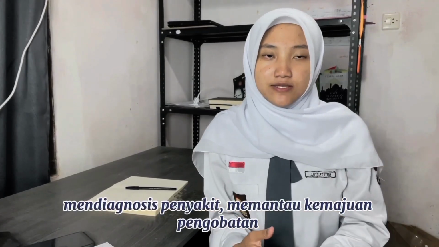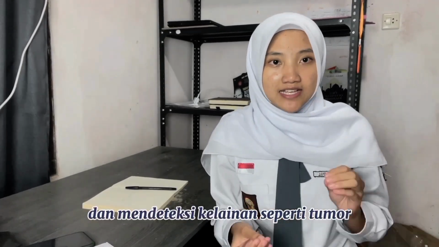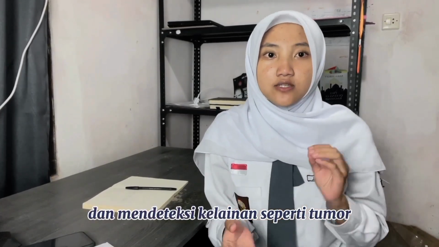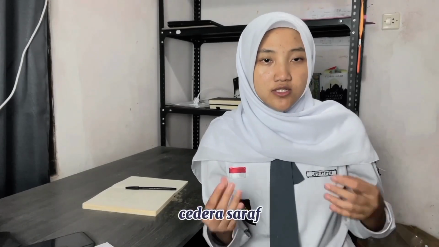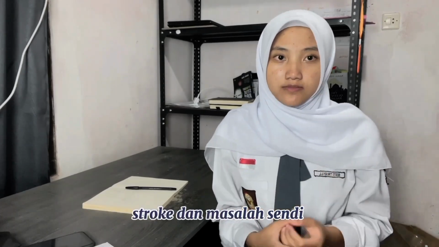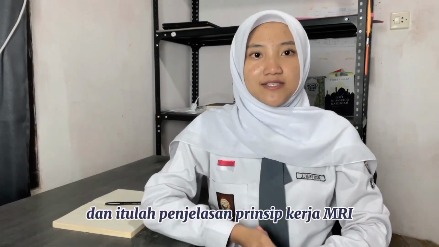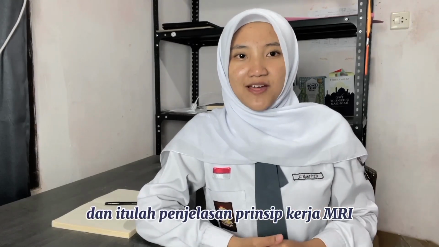And the purpose of an MRI scan is diagnosing disease, monitoring treatment progress, and detecting abnormalities such as tumors, nerve injuries, strokes, and joint problems. And that was an explanation of how MRI works.